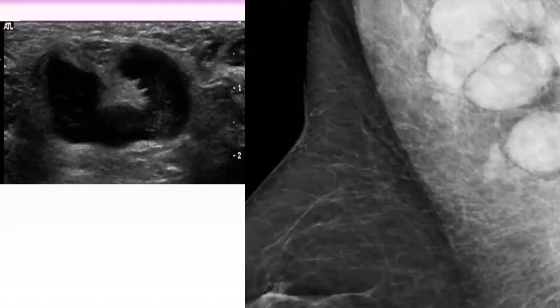On ultrasound, it demonstrates unequal increased cortical thickness, diffuse but unequal, and lobulated. Yes, it is lobulated, but still we could appreciate part of the compressed fatty hilum on ultrasound, which was not seen on mammography.